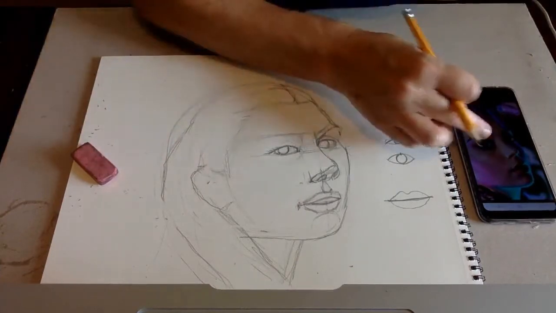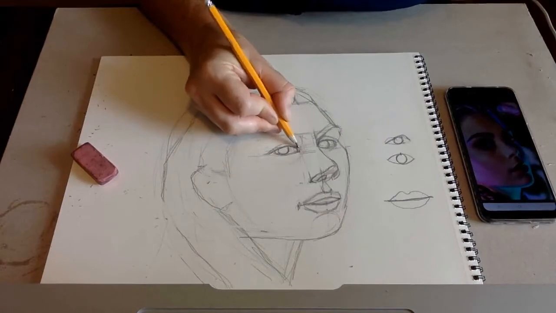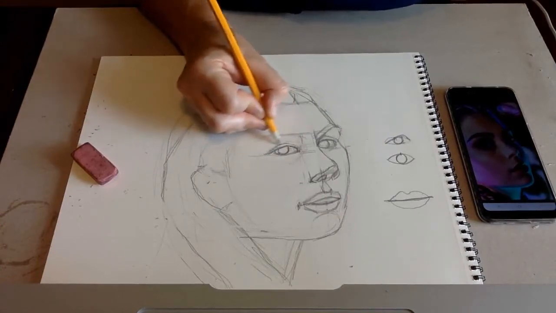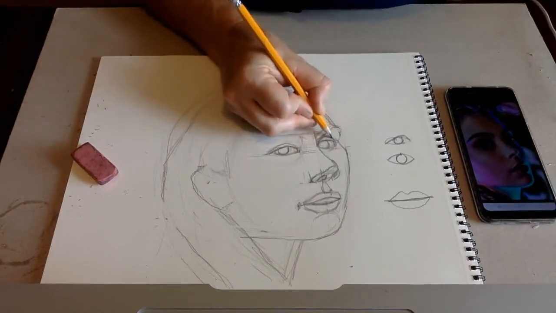Now, if I could really see if she had, I'm guessing she has an eyelid, so I'm making it up, but I would really want to look and try to see what that eyelid looks like.